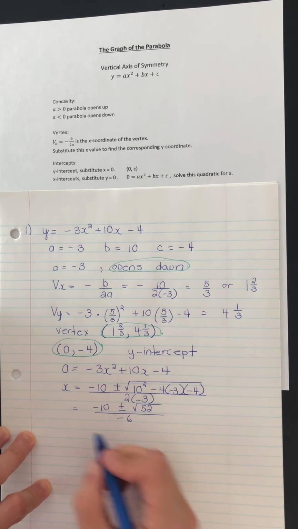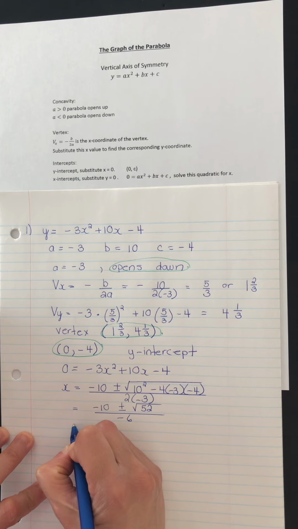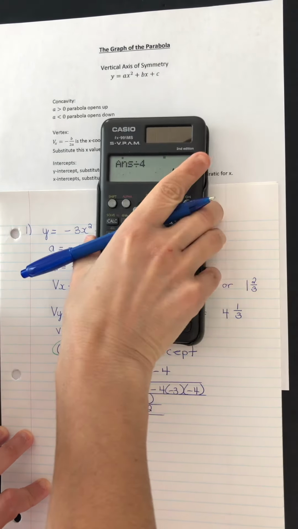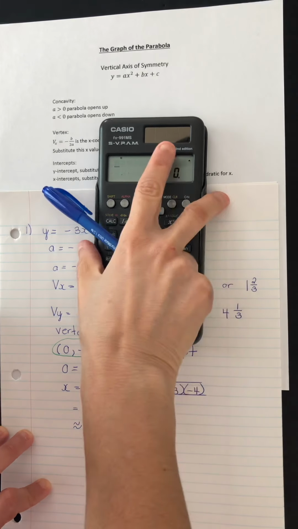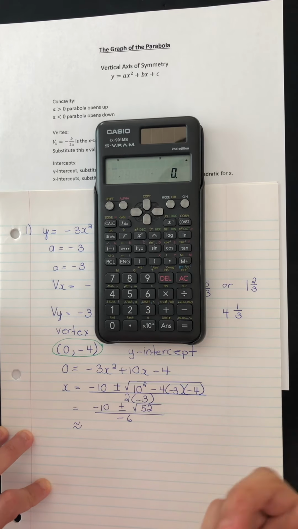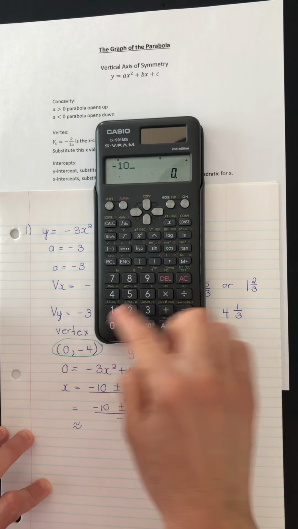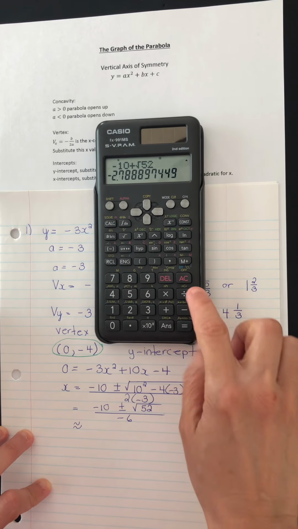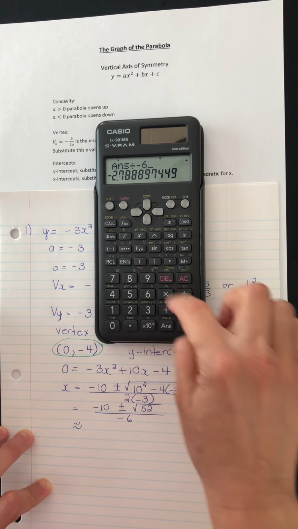So instead of doing that, we're going to work out our two values, and I'm going to round these values to 3 significant digits. So I have to do negative 10 plus the square root of 52, push equals, and then divide by negative 6.